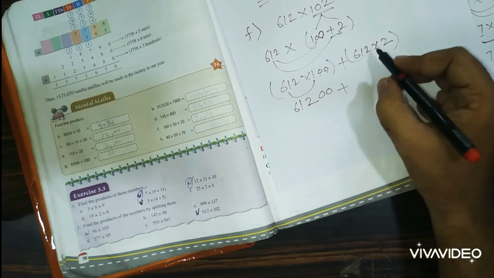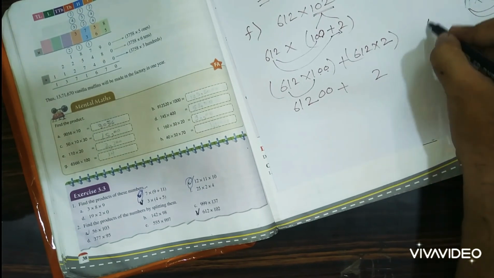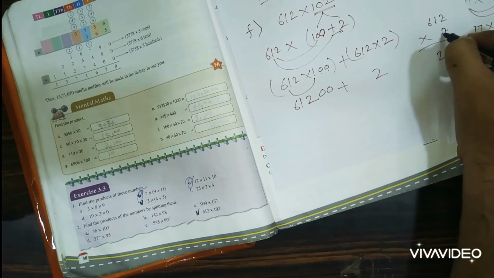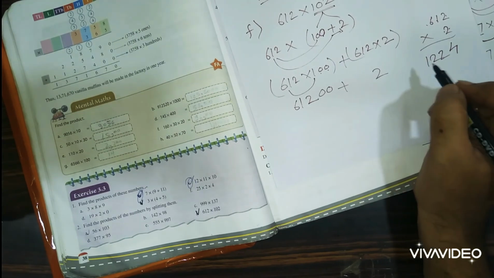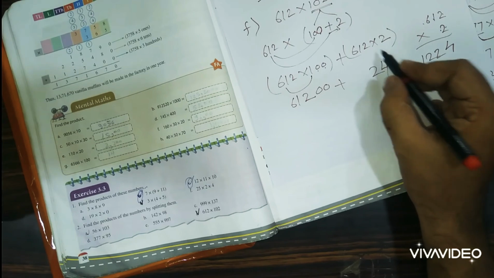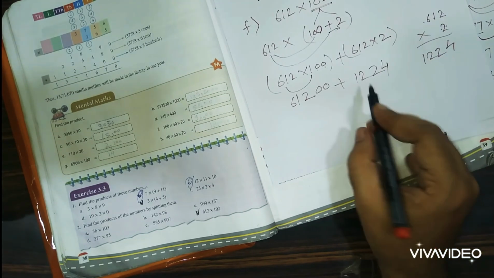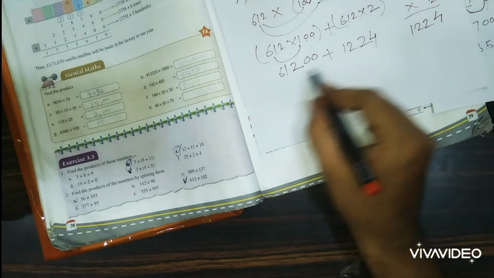Plus 612 into 2. 2 2s are 4, 2 1s are 2, 2 6s are 12. So this is 1224. We don't know the addition.